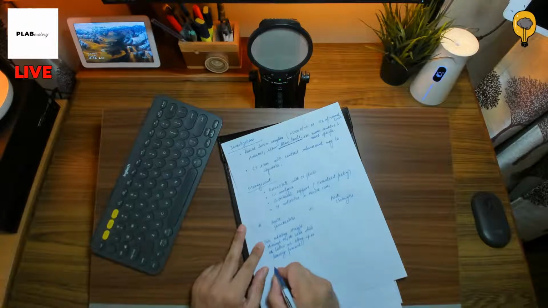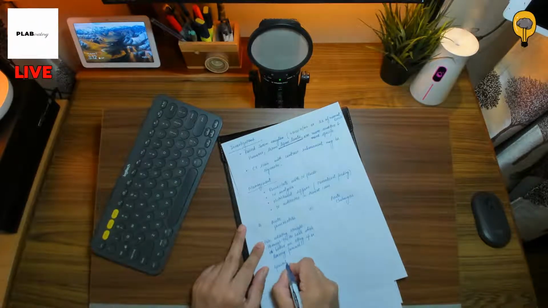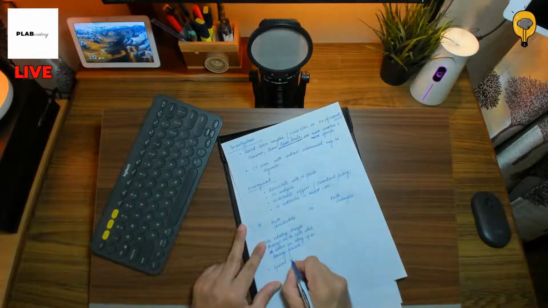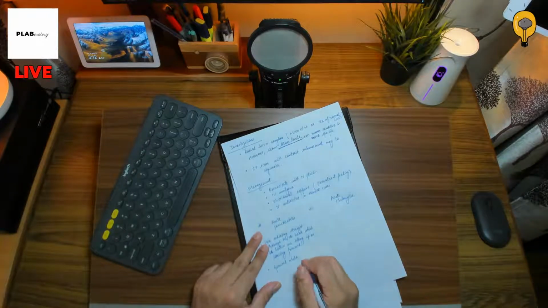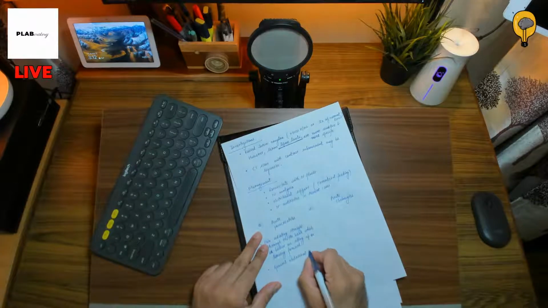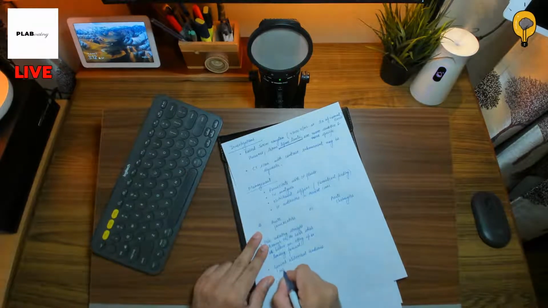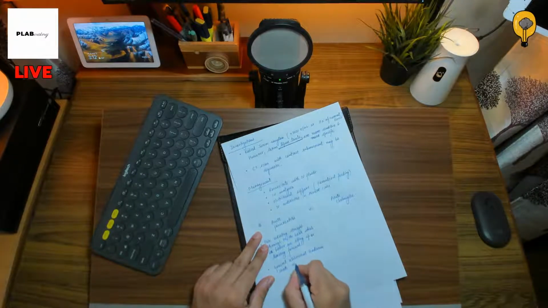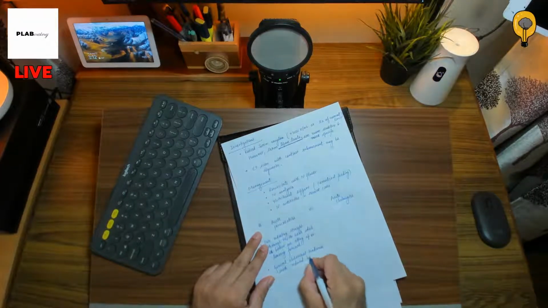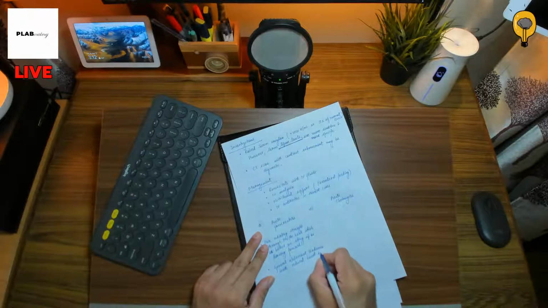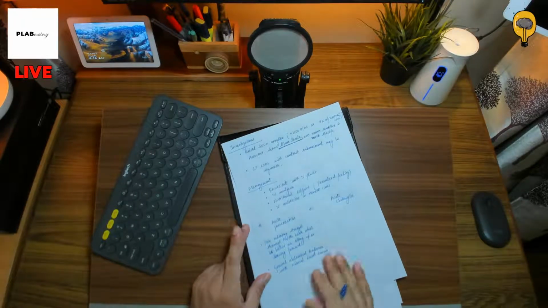Second, generalized abdominal tenderness with reduced bowel sounds.